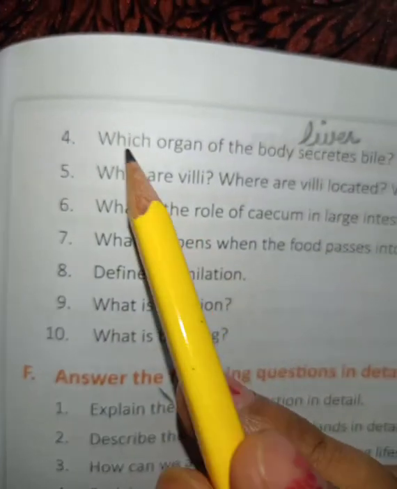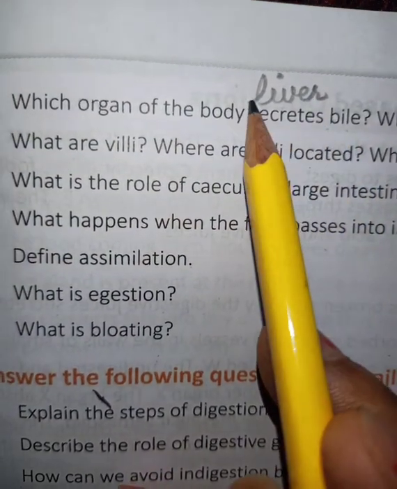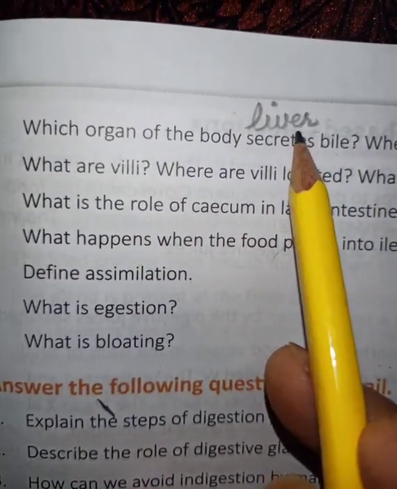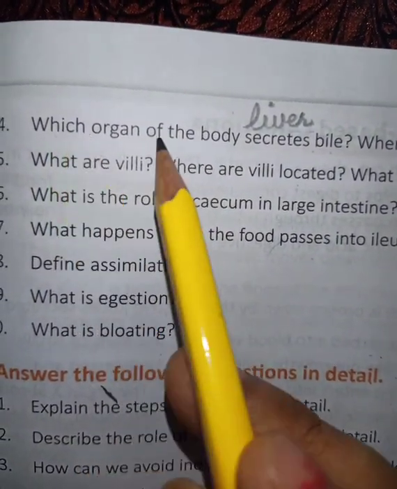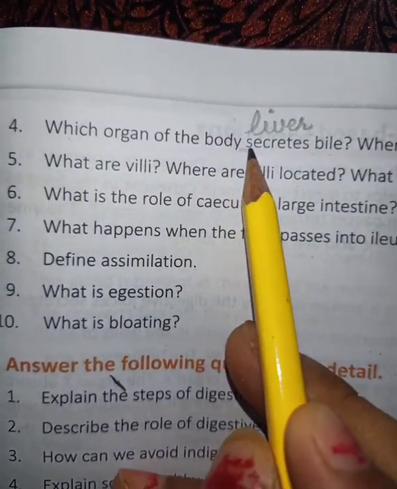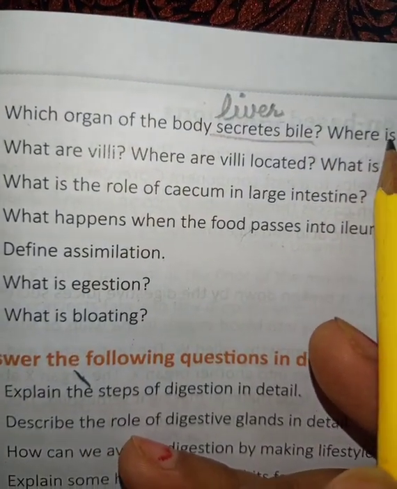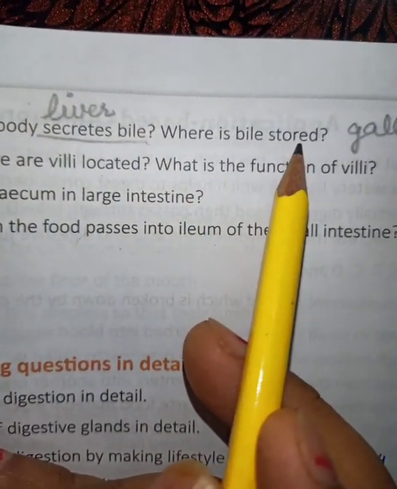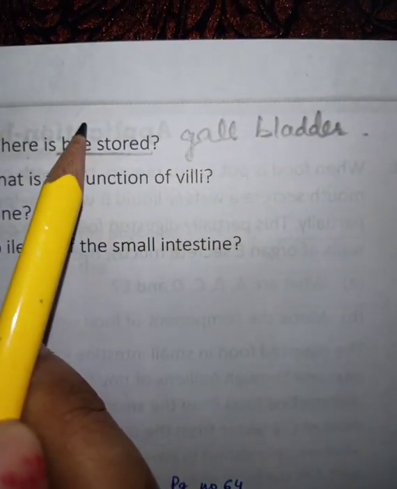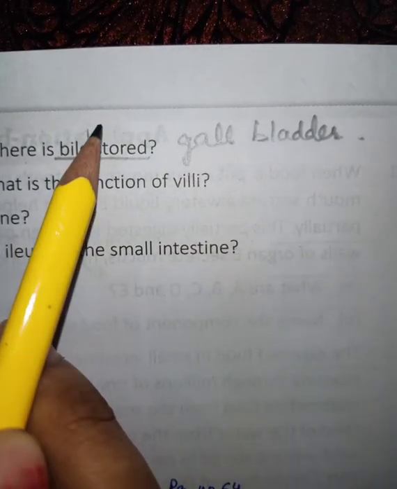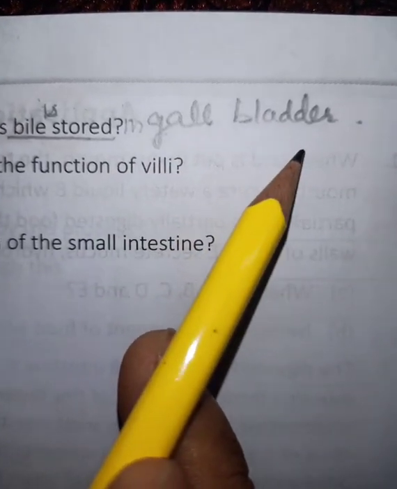Which organ of the body secretes bile? Here I have written already, liver. So how will you write the answer? Liver secretes bile. Okay. Where is bile stored? How will you write the answer? Bile is stored in gallbladder.